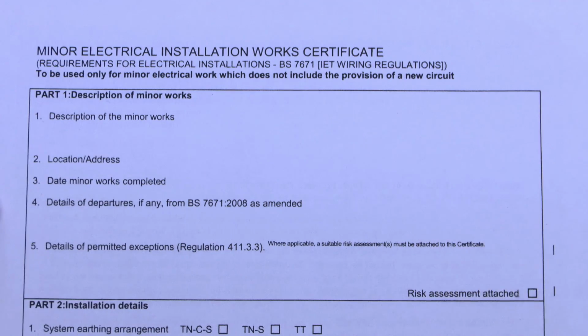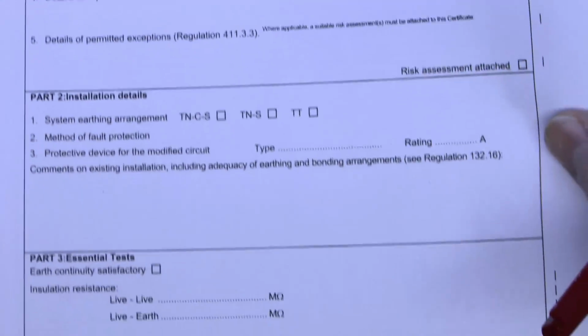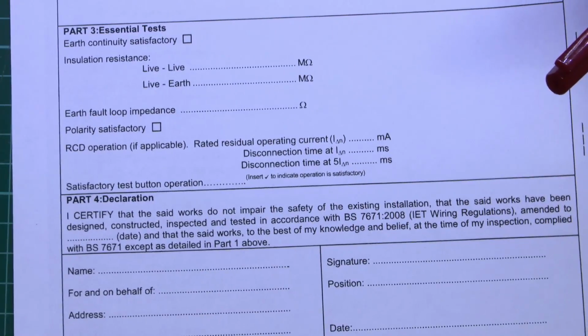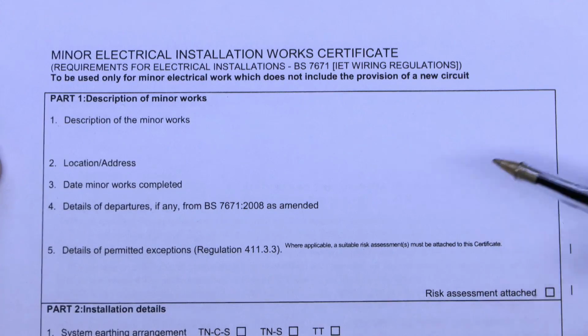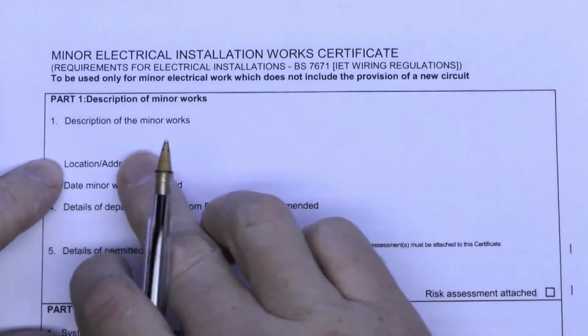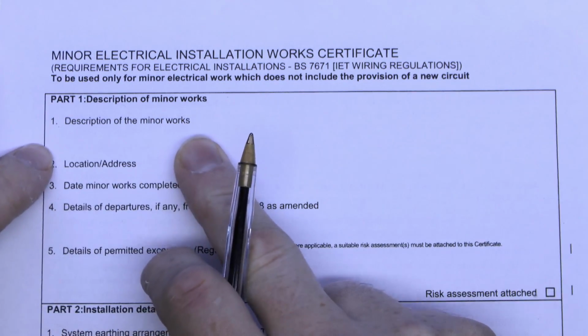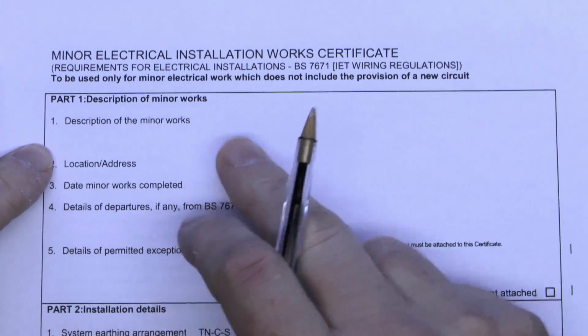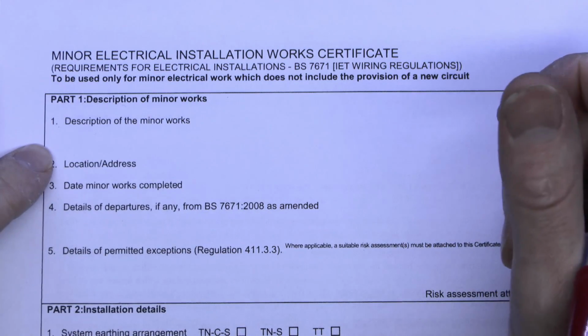Now it's only a single page here, and this is the top of the page, and it basically just goes down and ends there. And so this is the model certificate from the regulations, and if you buy them they may well have a slightly different layout, but essentially it's going to be the same information contained within. So first of all then is the description of the minor works, and that's basically just a description of the work which was completed.